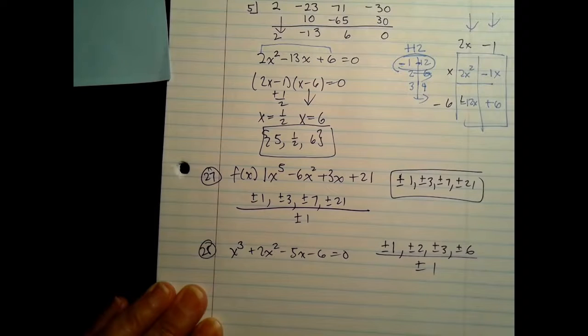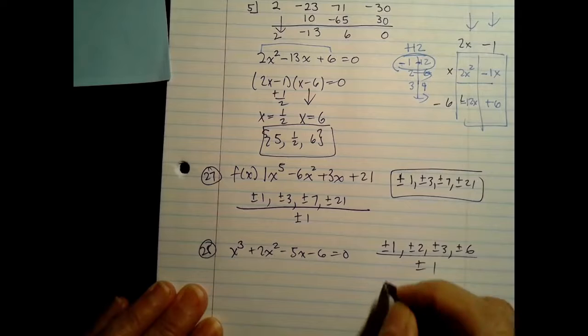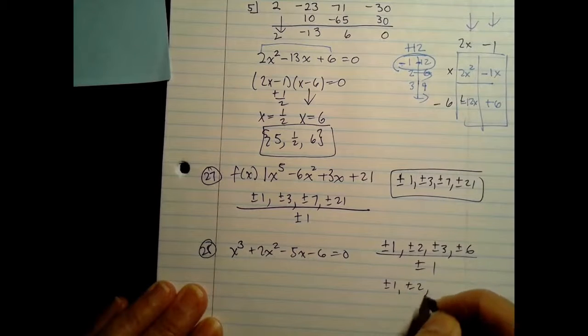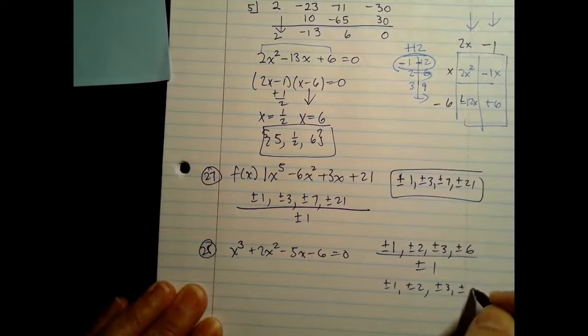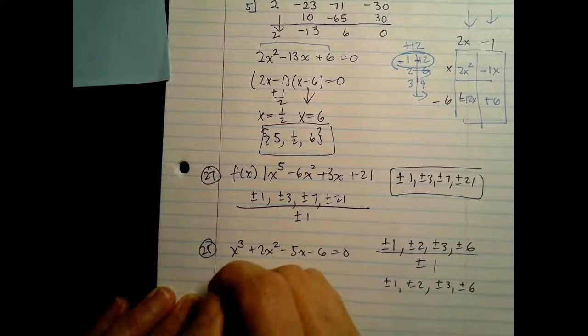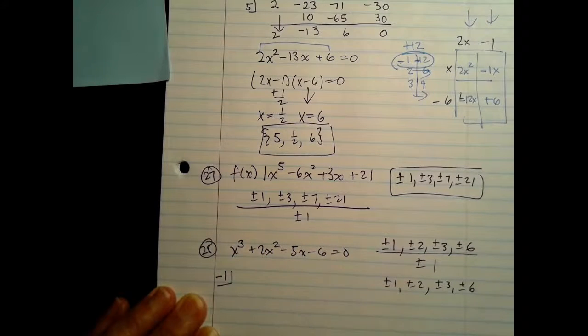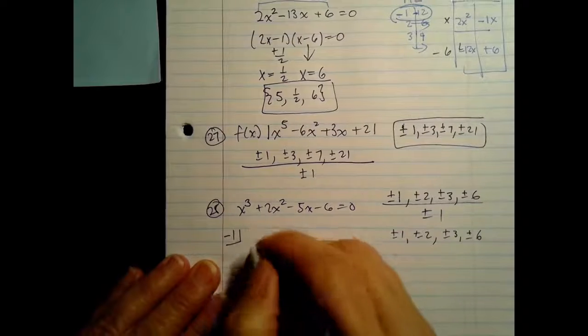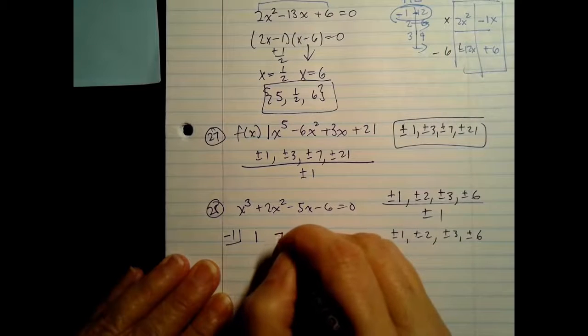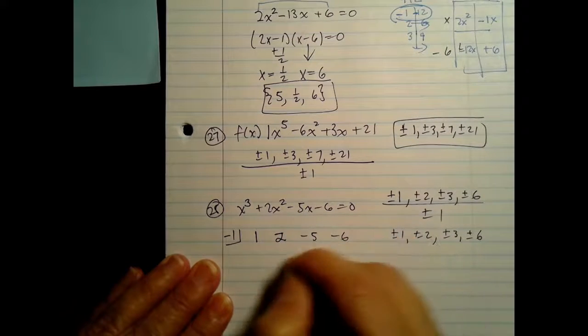And so I will then use one of my possibilities and use synthetic division. I think in class I've already done this one, but I'll do -1. So 1 and then 2, -5, -6.